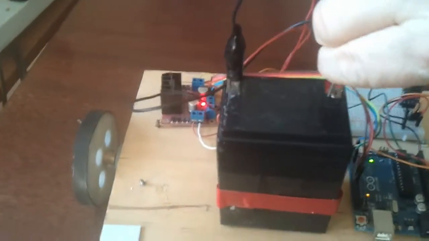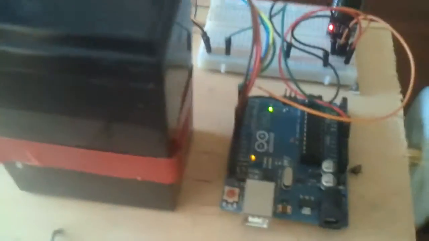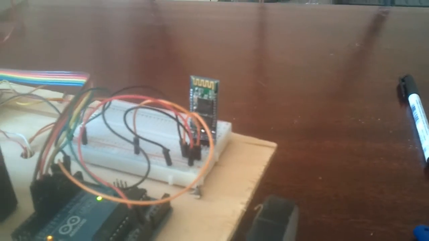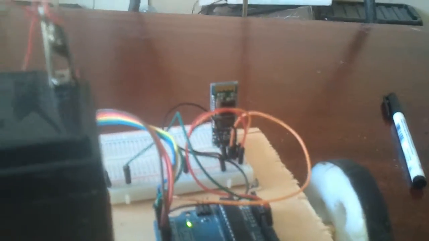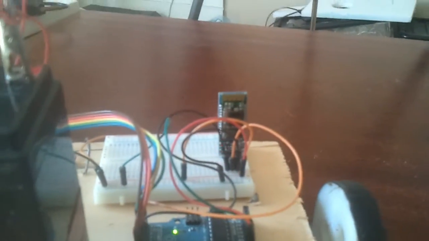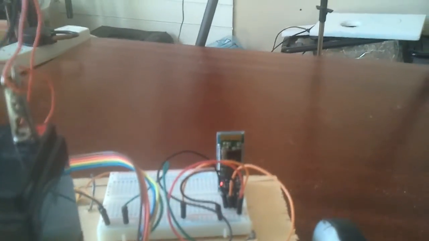Where are we? Yeah, there we go. So we see the Arduino's on, and we see the module, if you can see that, has a red light flashing. What that means is the module's working and it's interested, but it's not connected to anything.